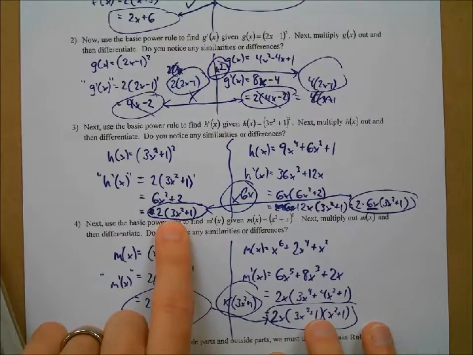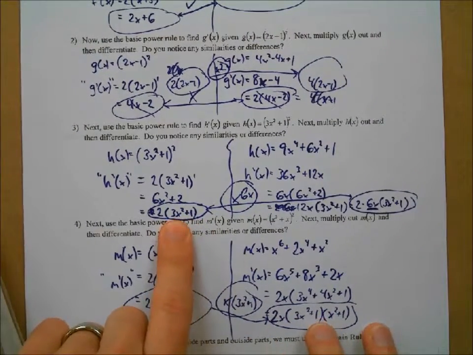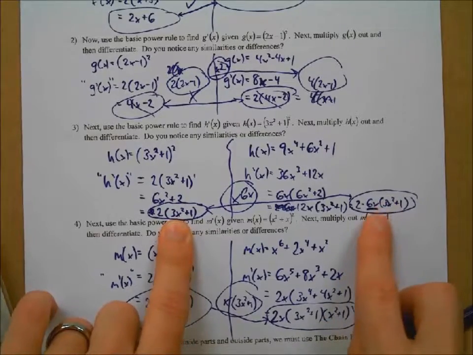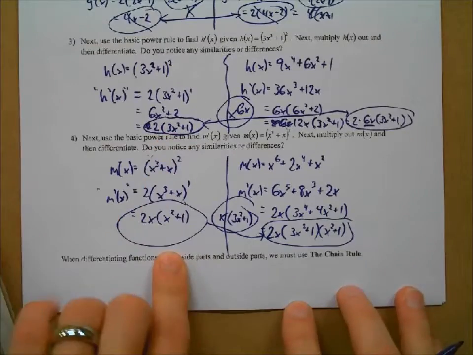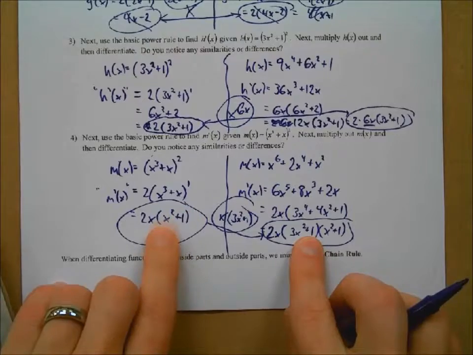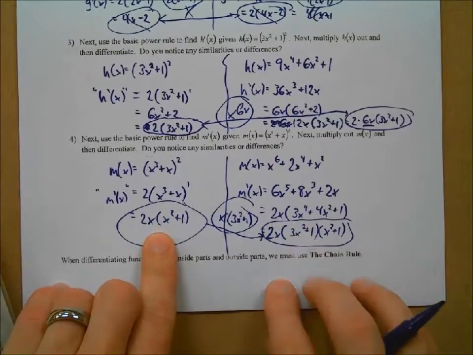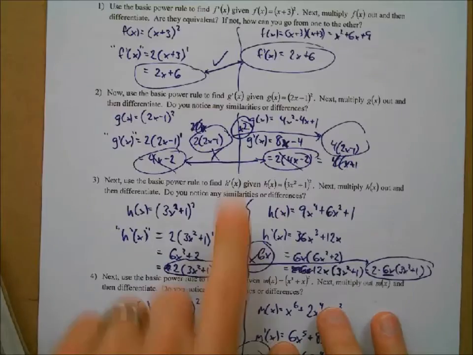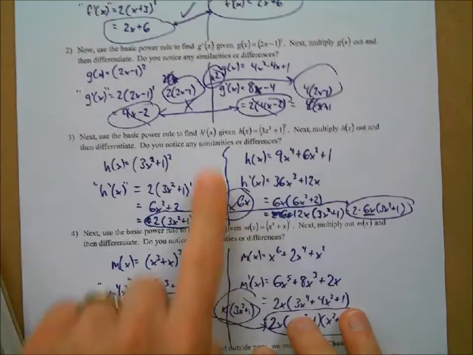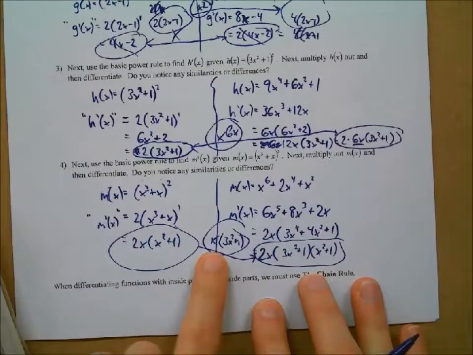it worked out pretty close as well, right? Except this one was missing a 6x. And then over here, it worked out pretty close as well. All right, but this one was missing that 3x squared plus 1. Okay? So this one was missing a 2. This one was missing a 6x. This one was missing a 3x squared plus 1.